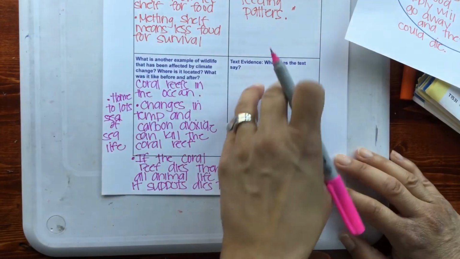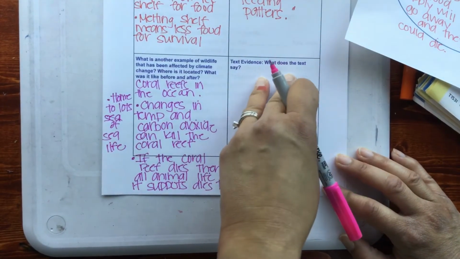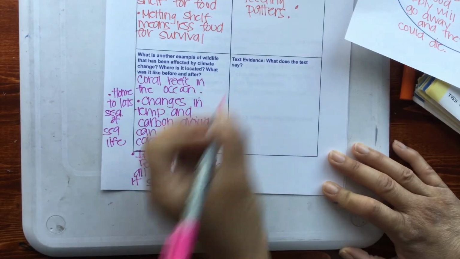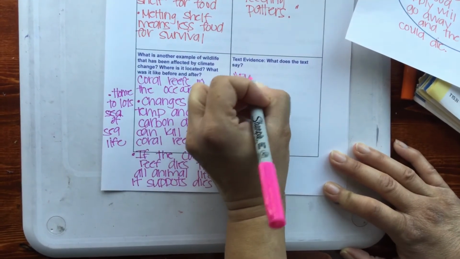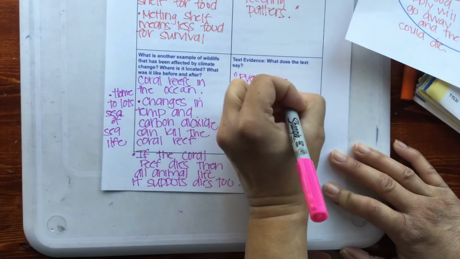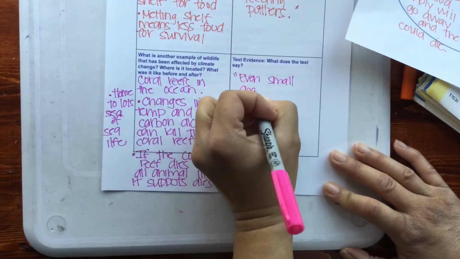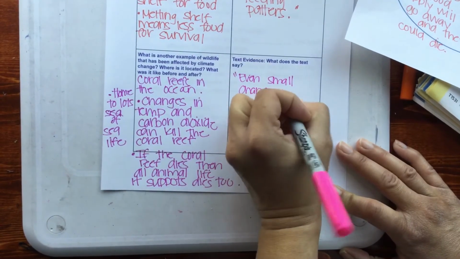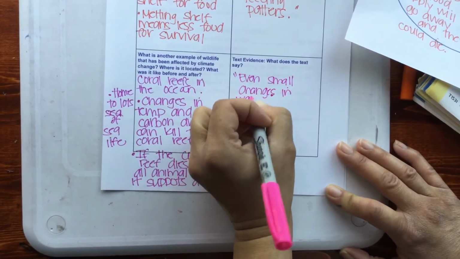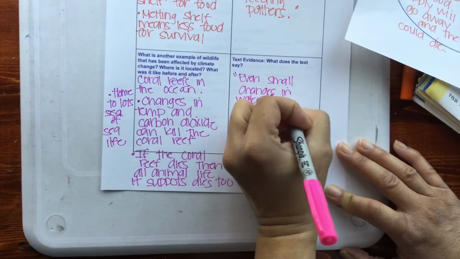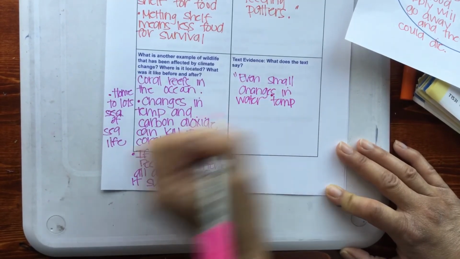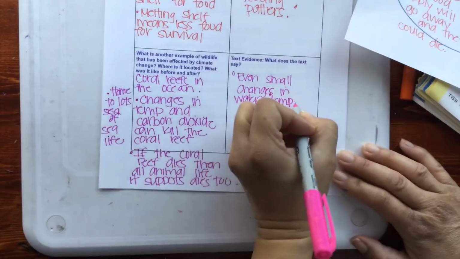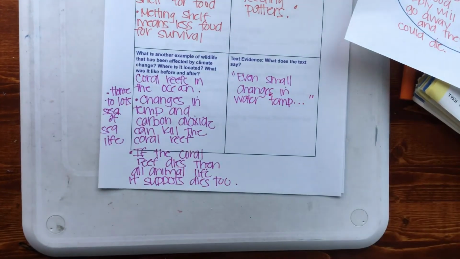Okay, and then you find your text evidence. What does the text say? And there's some great text evidence in here. I'm looking at a sentence right now that says, even small changes in water temperature, basically what we have here, it gives us that exact sentence. So you can use an exact sentence to support.